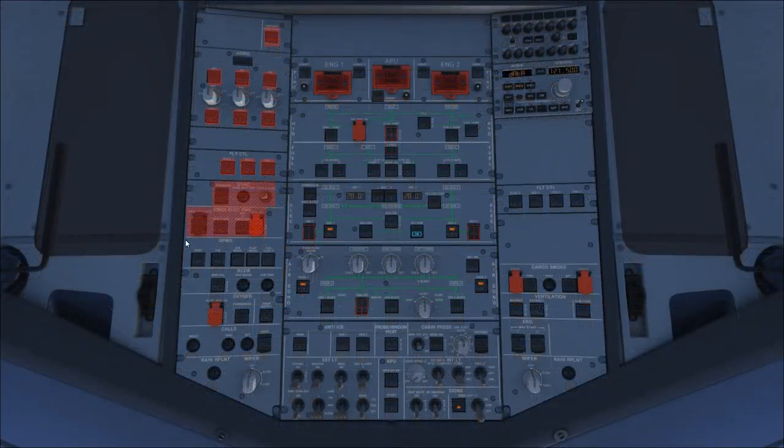Flight slope. Pull up. Terrain ahead. Pull up.